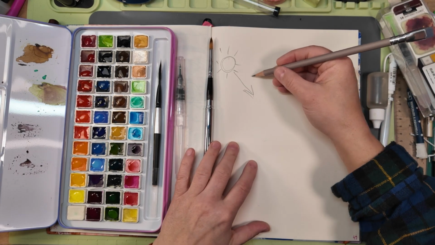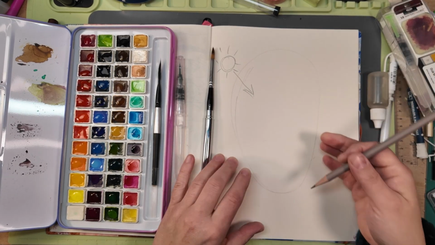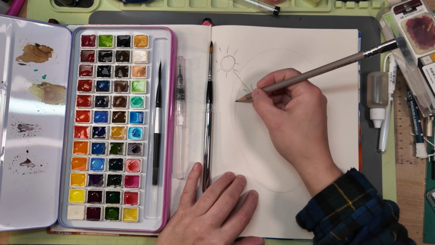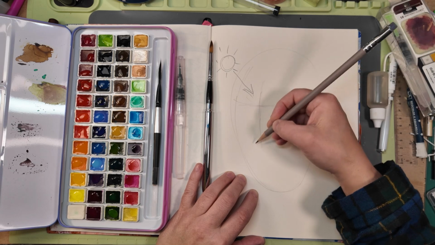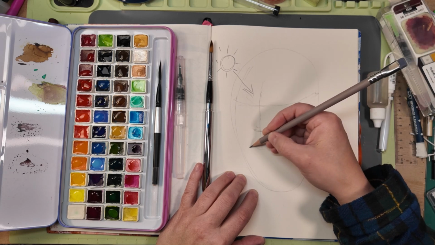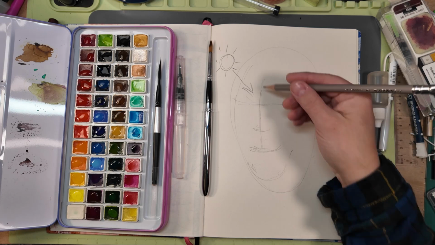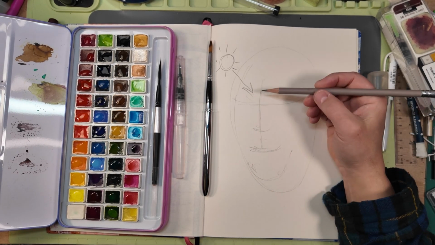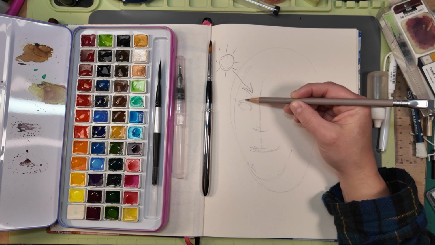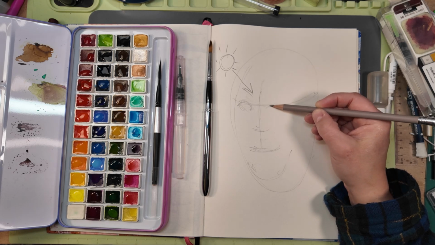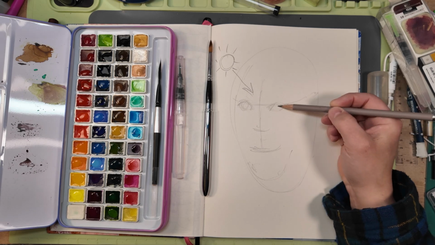So if we draw an oval, that's your head shape. That's just a generic head shape. And then you've got the line for the eyes, and then where the nose is going to be, and then the mouth, and the chin would be there. So that kind of gives you the idea of where everything is going to be. So you've got the space where the eyes are going to be, and I'm dropping them below that line a little bit. So here's one eyeball, here's another eyeball.